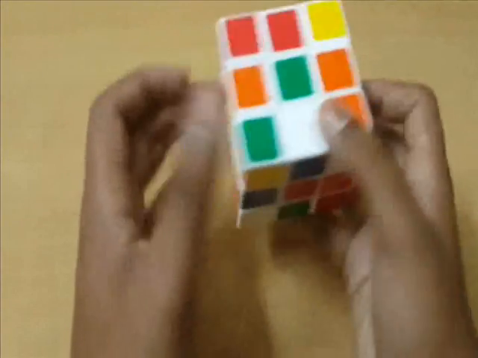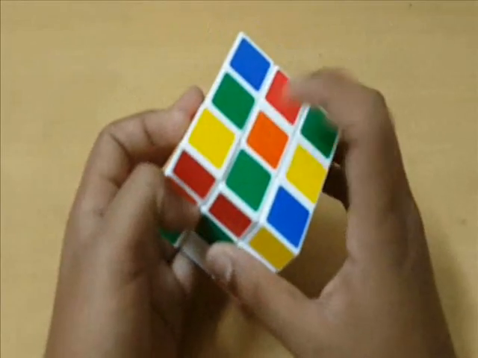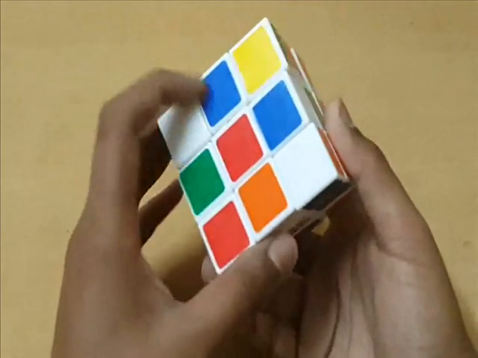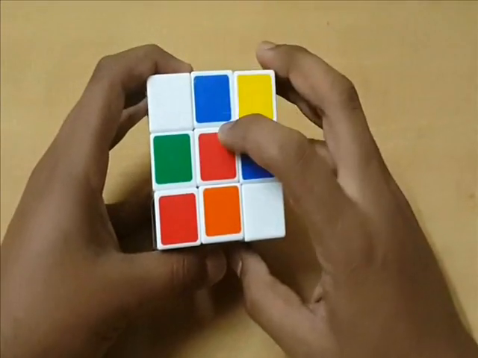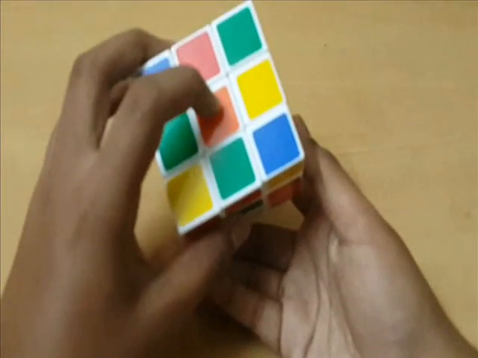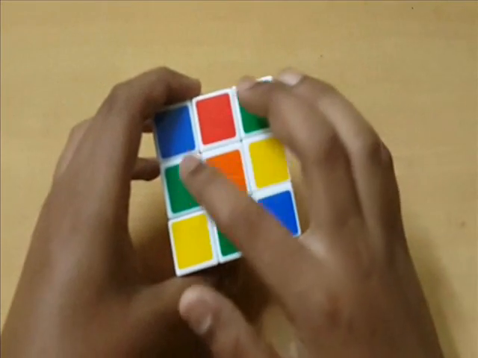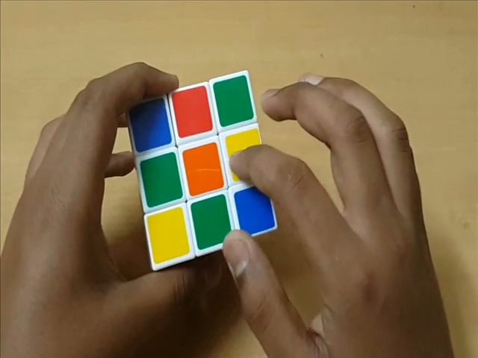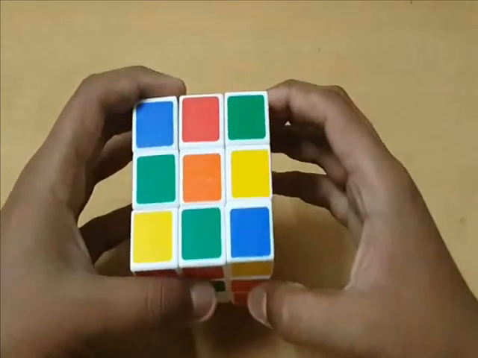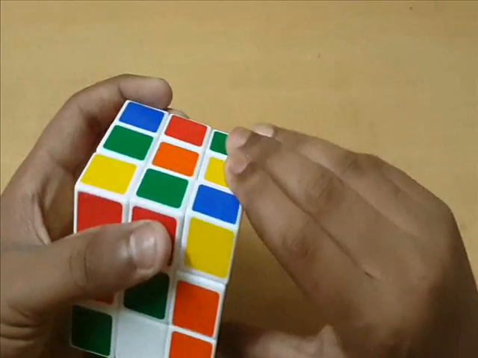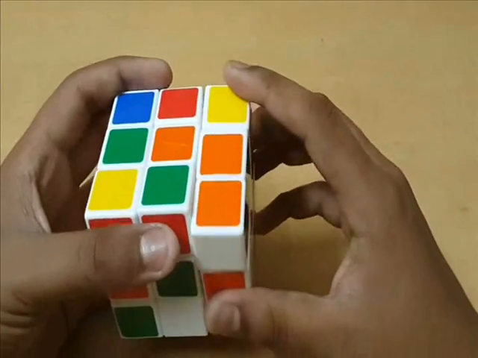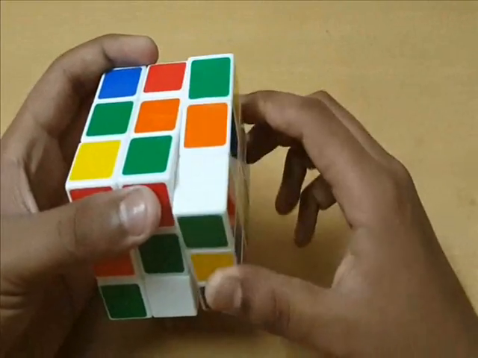Suppose I take white, the opposite is yellow. If I take orange, it is red. If I take red, then you take the opposite side, orange. Then place these four colors with red pieces, or the color you are making the cross. So first rotate this whole layer till you get the red piece.